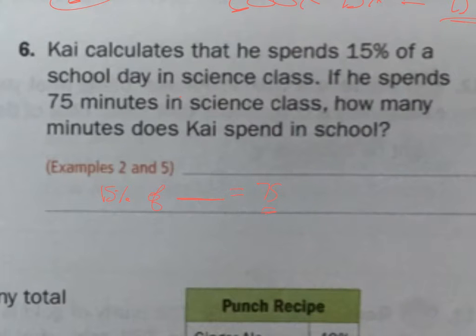So the way you do that is 15 over 100 equals 75 over some number. So 15 times some number gets me to 75. Let's try 5. 15 times 5 is 75, so then I have to do this times 5, and that gets me 500, which is what I want, 500. And it makes sense. He spends 500 minutes in school, and 15% of those 500 minutes is 75 minutes spent in science.